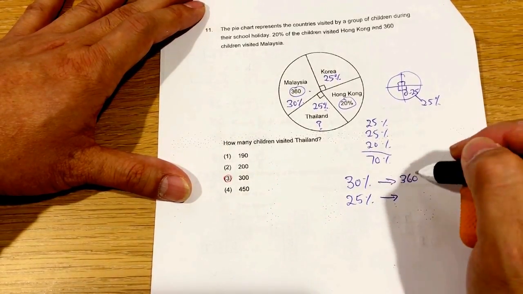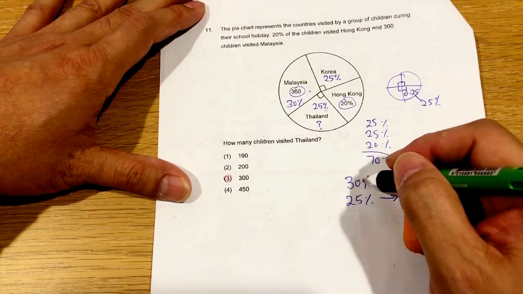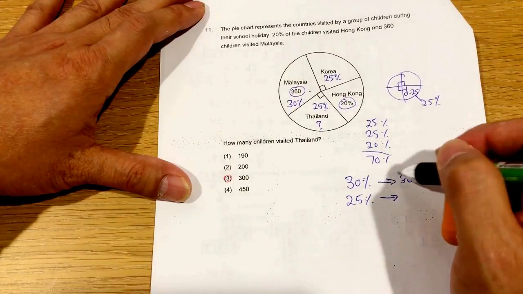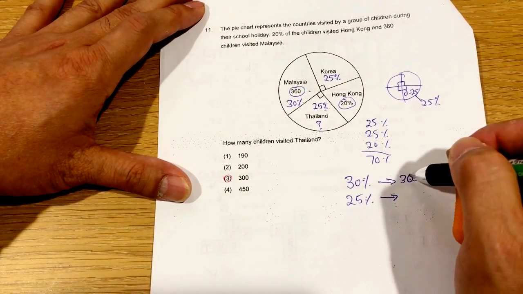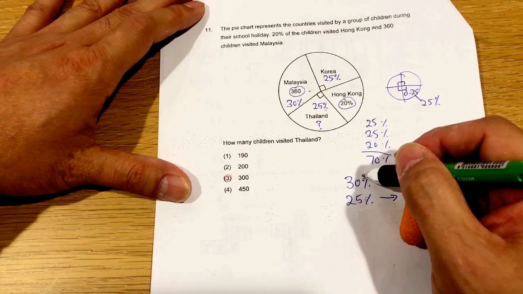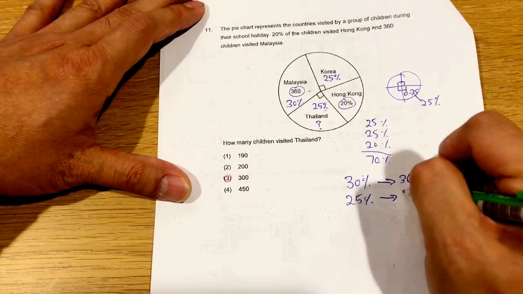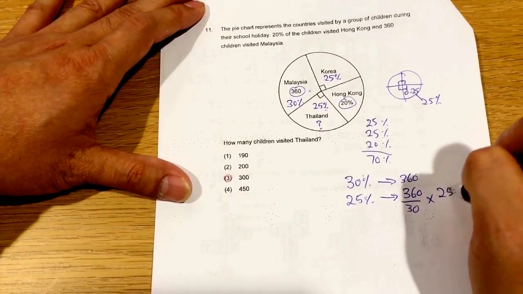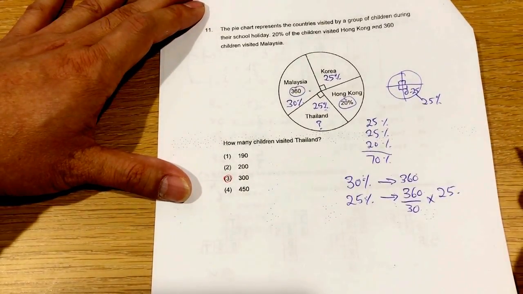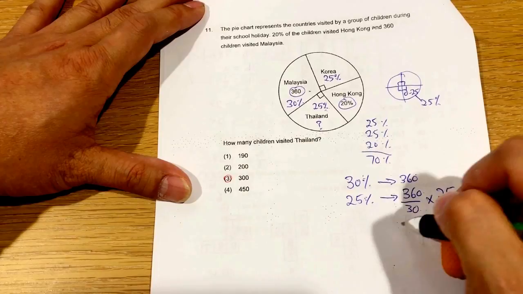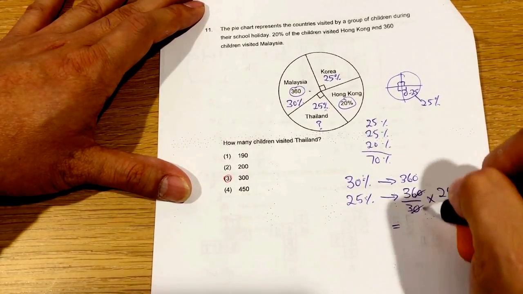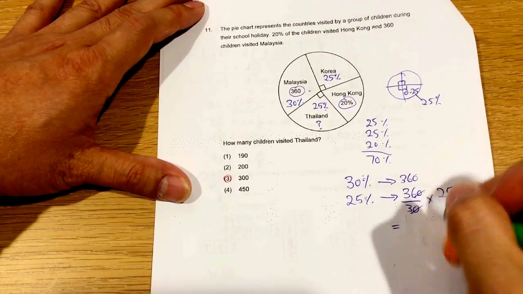And always remember, this divided by this multiplied by this will give you the answer. Okay, so we go anti-clockwise direction. 360 divided by 30 times 25, and that should give us the answer. All right. So what is this equal to? Let's cross this out. All right, cross out the zeros. 36 divided by 3 is 12.